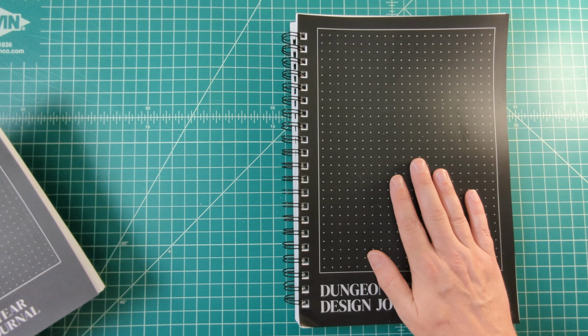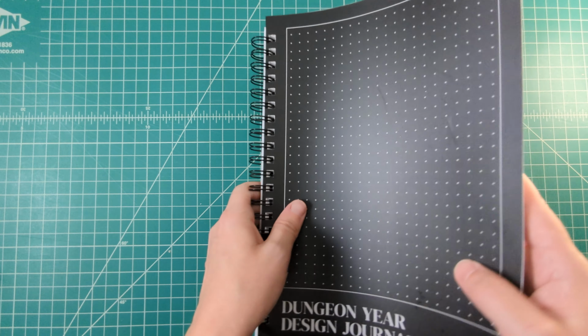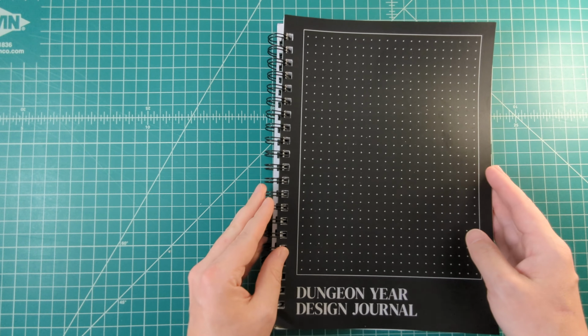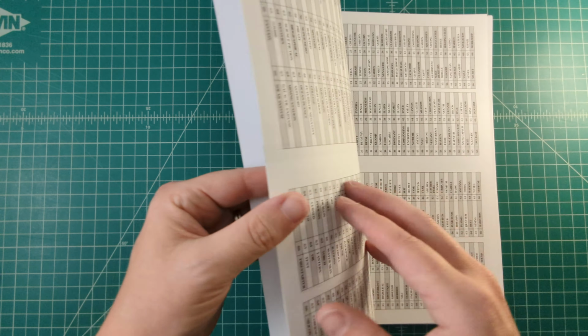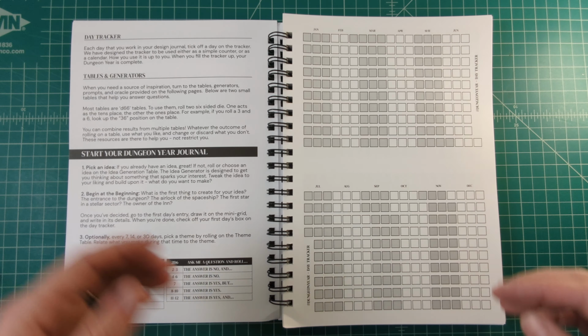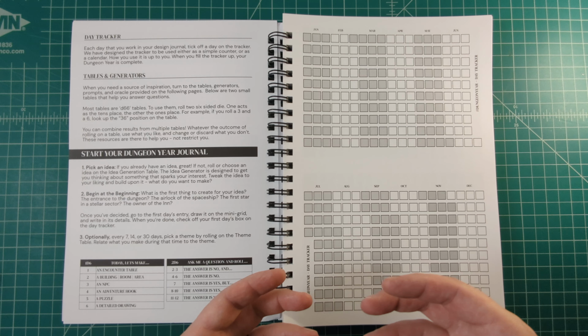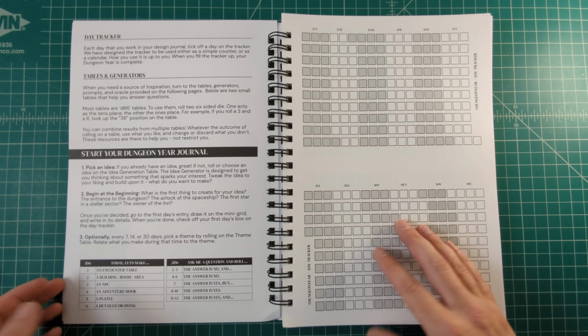But we're going to start off with the big guy here. This book almost weighs 2 pounds. It is quite thick. It's 206 pages, spiral bound. The general idea behind this is that every day you can create something small, and over the course of the year, that will compound and create something very, very large, whether that is a dungeon or a world or anything else that you want.